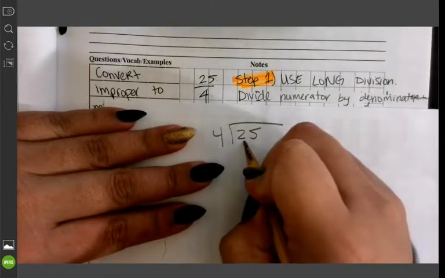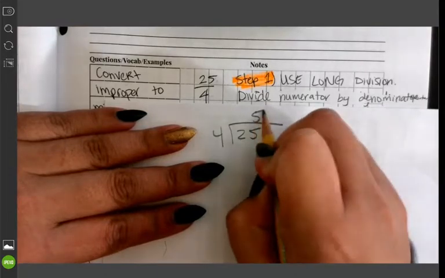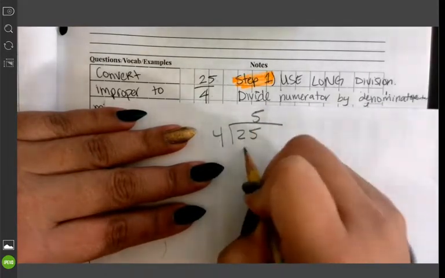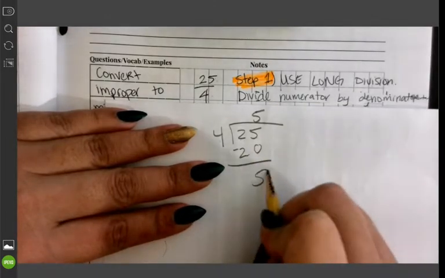4 does not go into 2. 4 goes into 25 5 times. 4 times 5 is 20. You have to subtract. 25 minus 20 is 5.